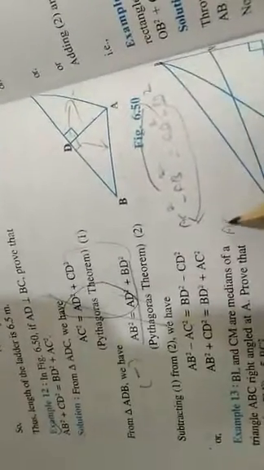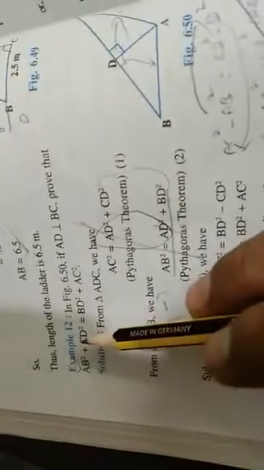This we can move to the right side, this to the left side. So that is AC squared plus BD squared equals CD squared plus AB squared. So subtract equation 1 from 2, and we get the result. So the idea: just use which is the hypotenuse, write the Pythagoras theorem expansion, and do it.